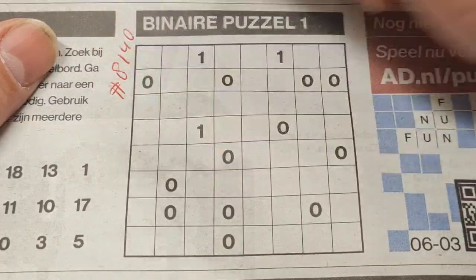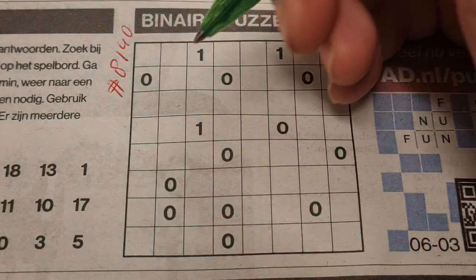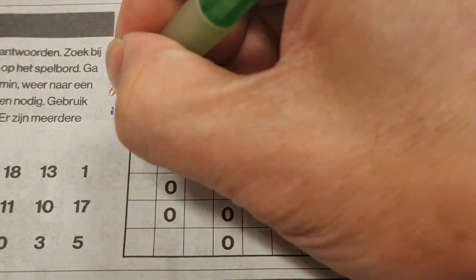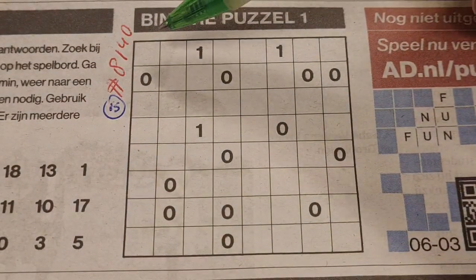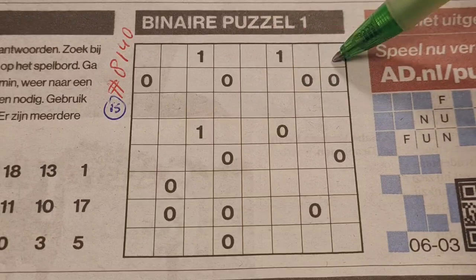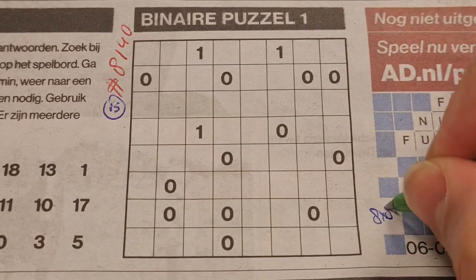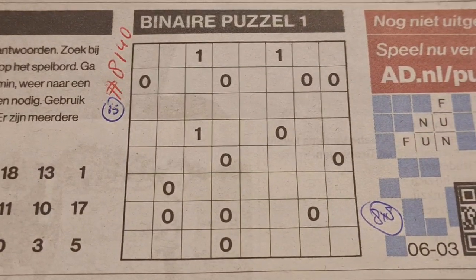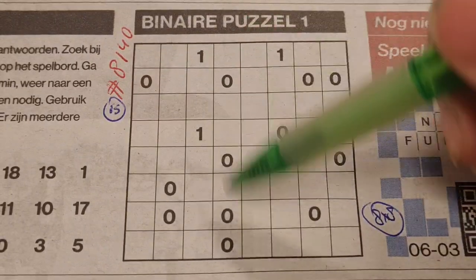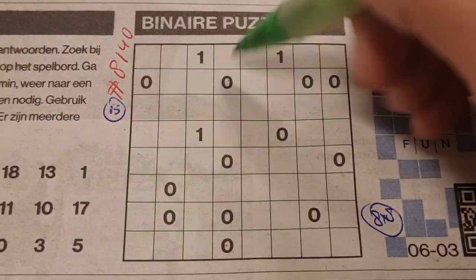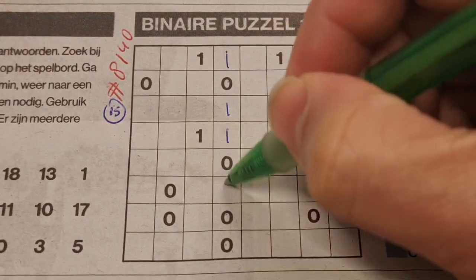Before I start, I always count the printed digits. This one has 15 printed digits. And what kind of binary puzzle is this one? Let me count. 1, 2, 3, 4, 5, 6, 7, 8. An 8 by 8 binary puzzle. That means in a row or in a column, there are always 4 0s, 1, 2, 3, 4, and 4 ones, 1, 2, 3, 4.